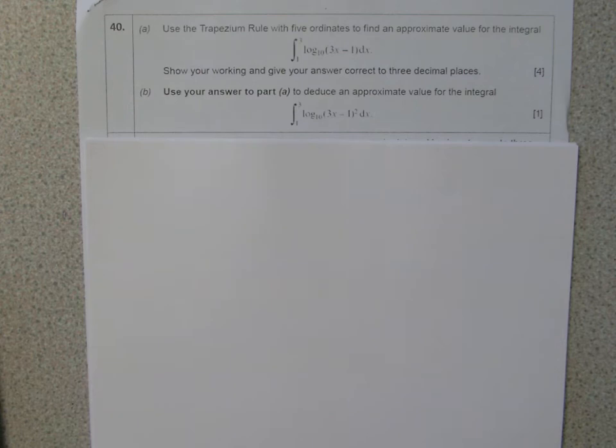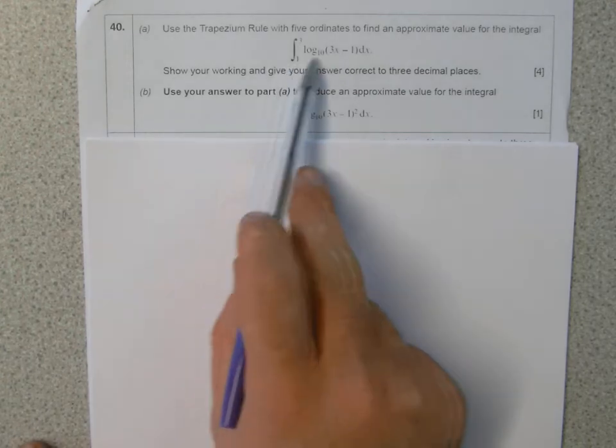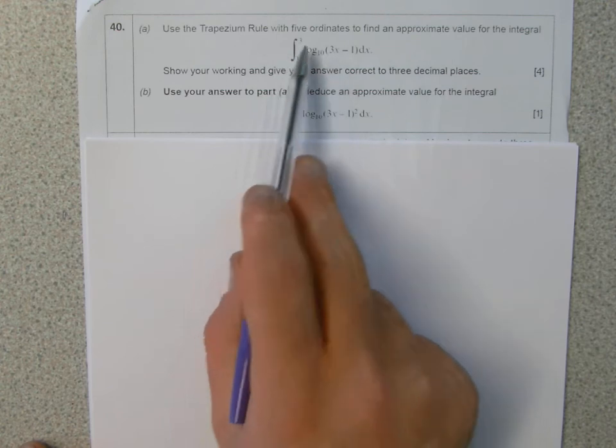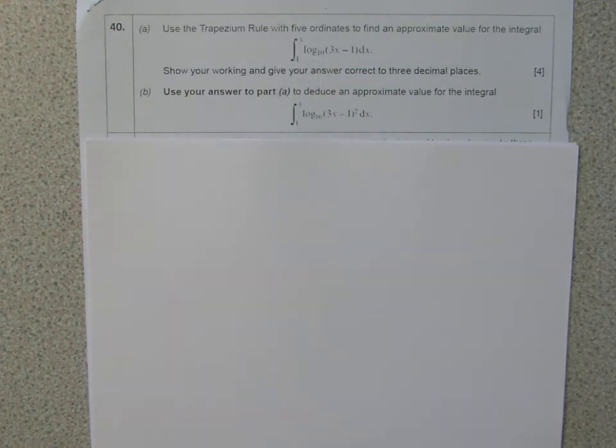Right, this question, I'm going to do the trapezium rule, but this time I'm going to show you how to use the memory function in your calculator to make life a little bit easier when it comes to typing in the values at the end. So here it says the trapezium rule was 5 ordinates, okay, and you've got the limits 3 and 1.